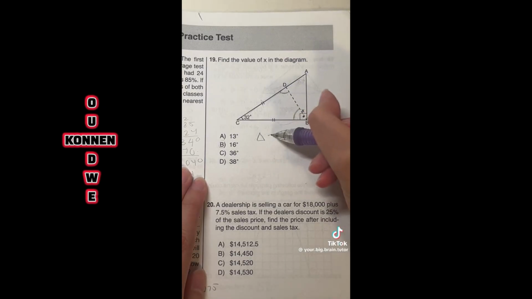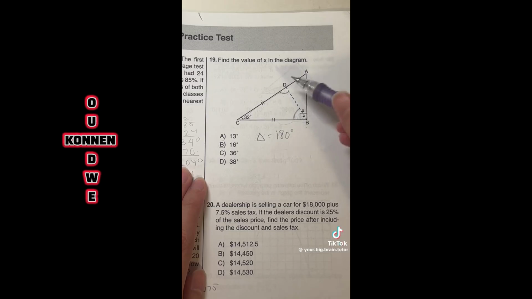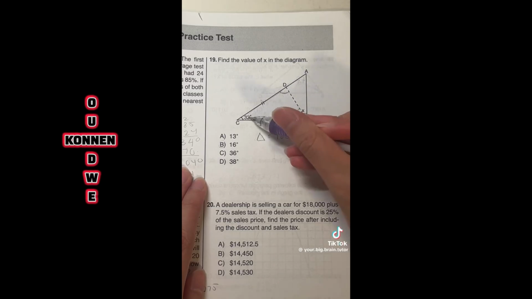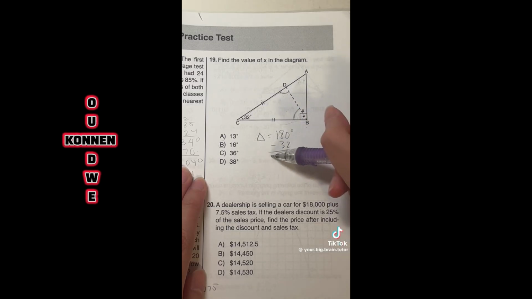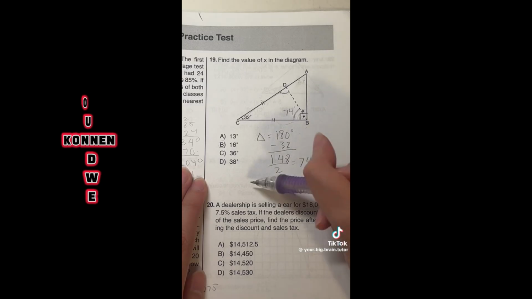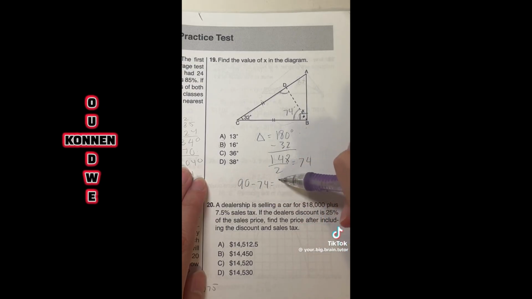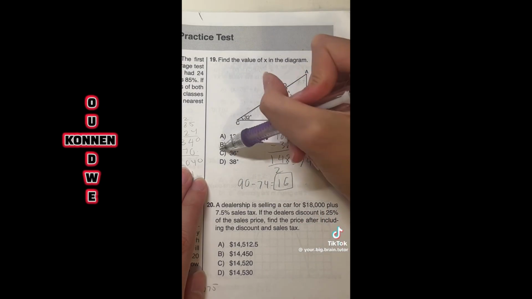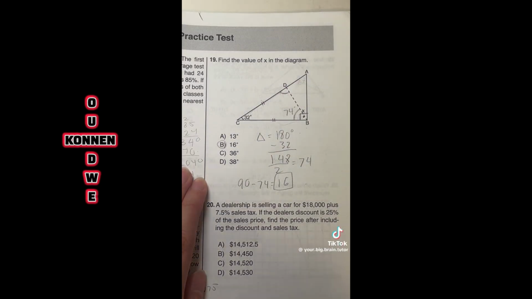In a triangle, there are a total of 180 degrees. So to get the measure of each angle, we do 180 minus 32, which is 148. And since they're the same degree measure, we just divide that by 2, which gives us 74. So each angle is 74 degrees. And as I said earlier, 74 degrees and x are complementary. They form 90 degrees. So to get x, we do 90 minus 74, which is 16. And that is your answer. That is the value of x.